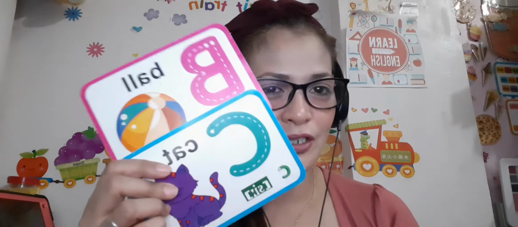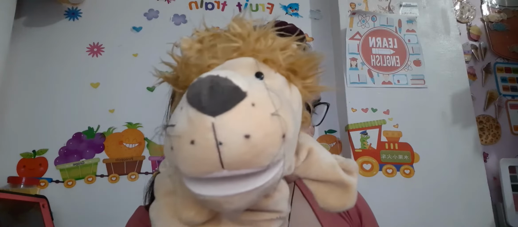Fourth, prepare some props like flashcards, pictures, pocket, and toys.